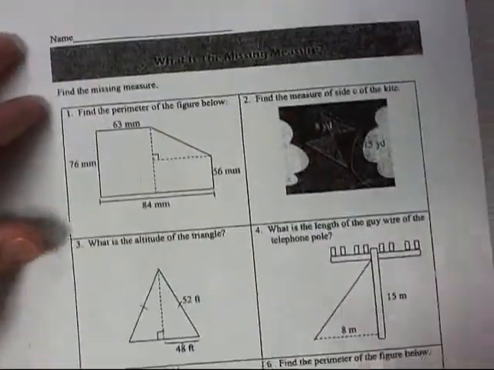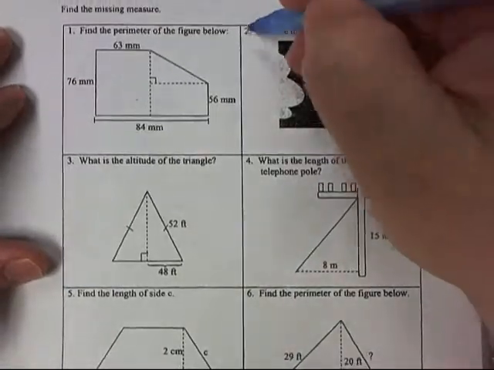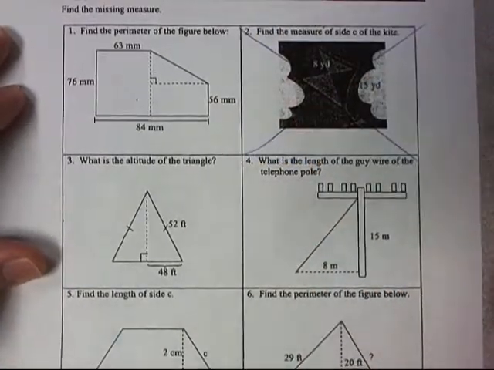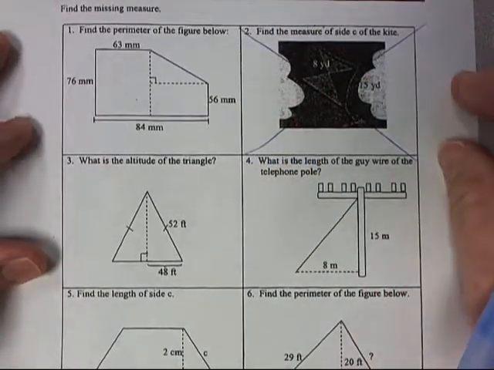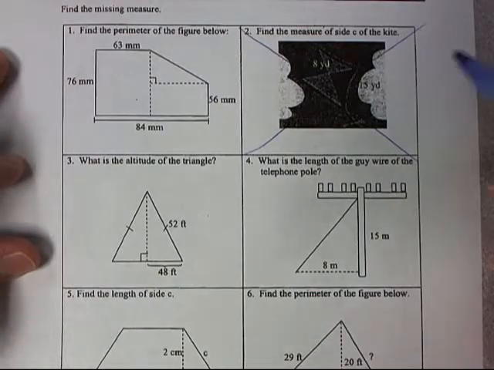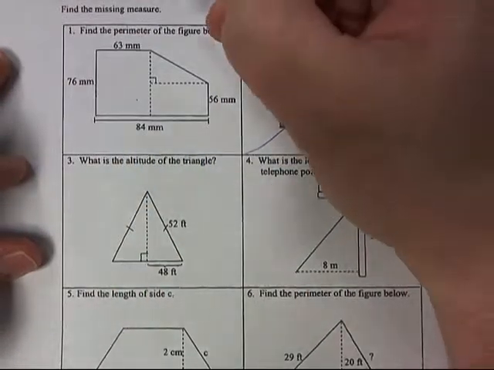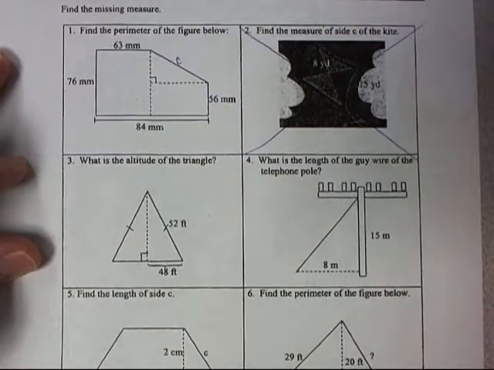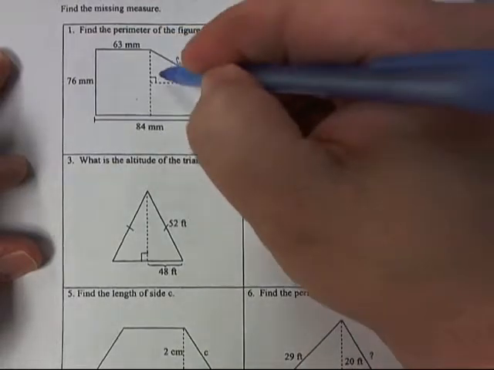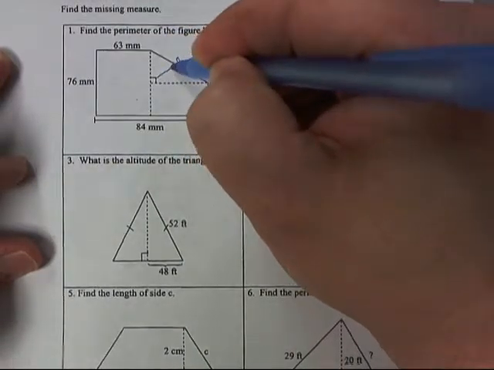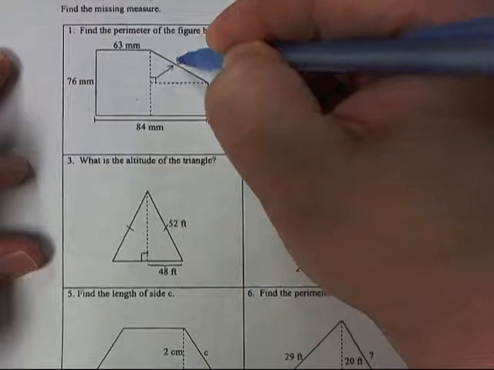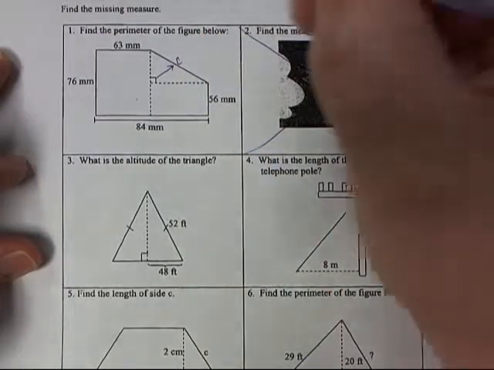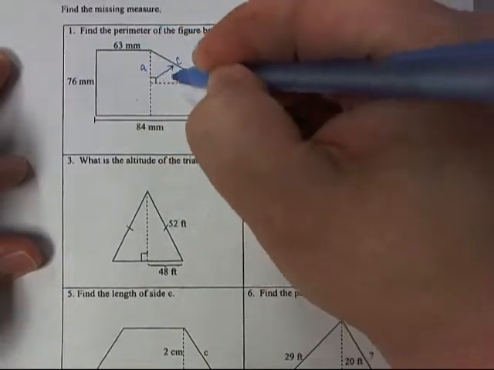Turn to the back. Skip number 2. We can't read the problem. It's been darkened out. Number 1, find the perimeter of the figure below. Well, in order to find the perimeter, we need to find this measurement here, which I'm going to label measurement C. We know that we have a right triangle, so measurement C is our hypotenuse, so we need to find A and B.